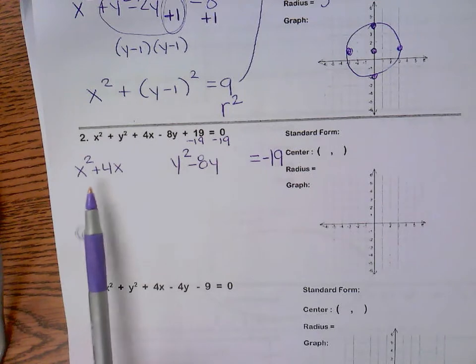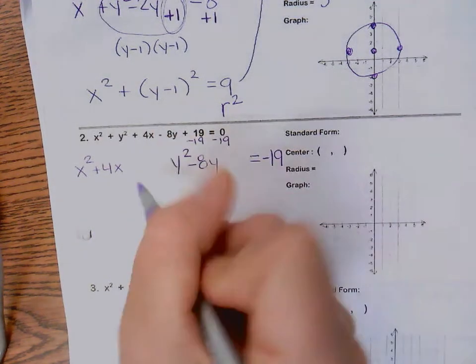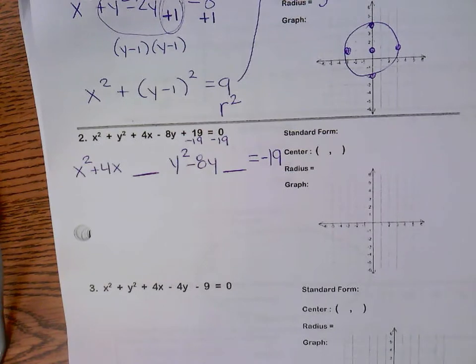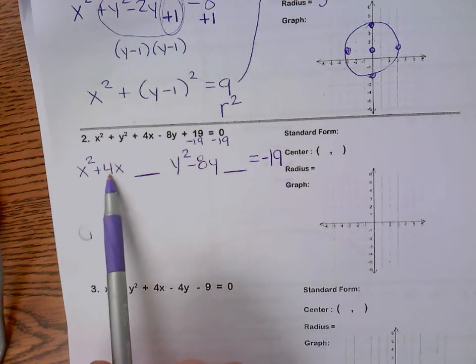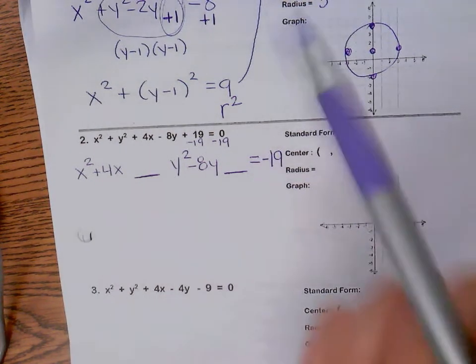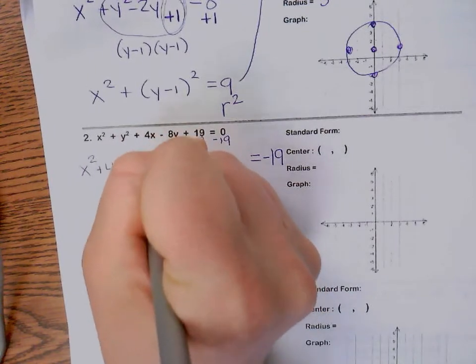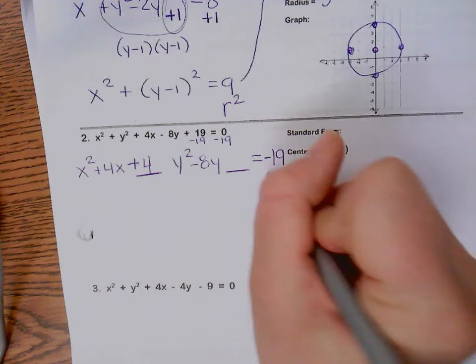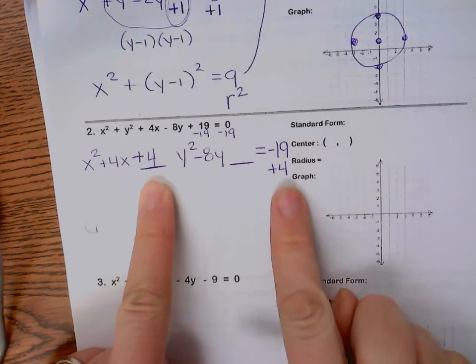So we need to complete the square twice. I'm going to add something here, and I'm going to add something here. So I take half of the 4, which is 2, and I square it. So 2 squared is 4. So I'm going to add 4 to complete that trinomial. So that means I have to add 4 to the other side of the equation to keep it balanced.